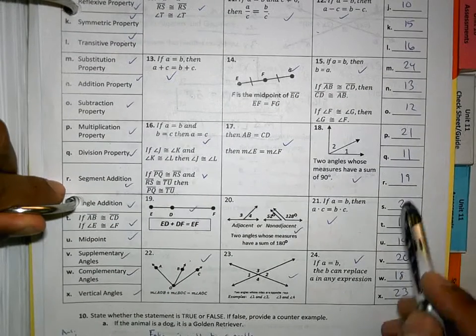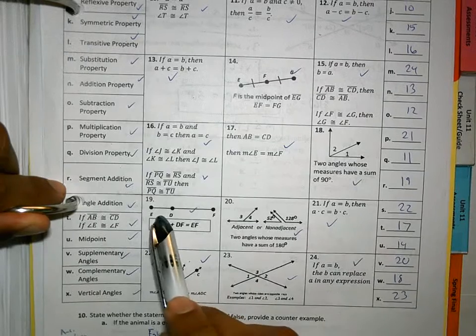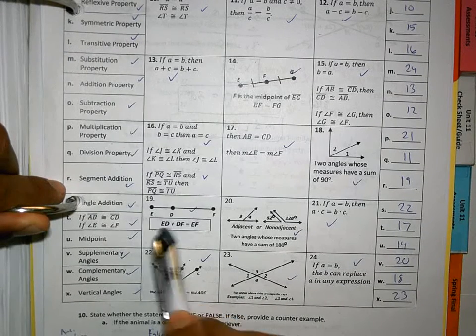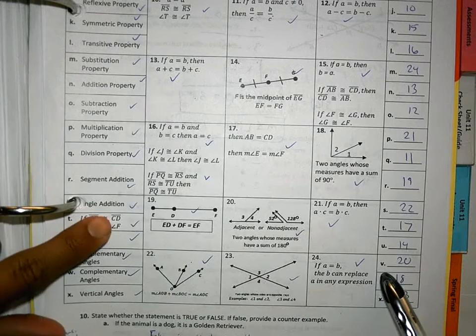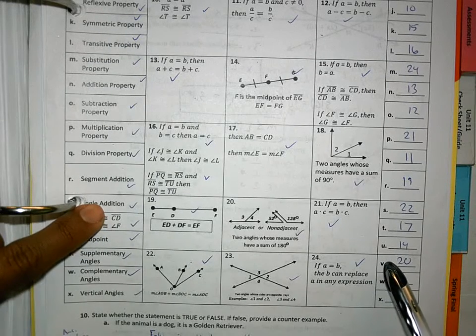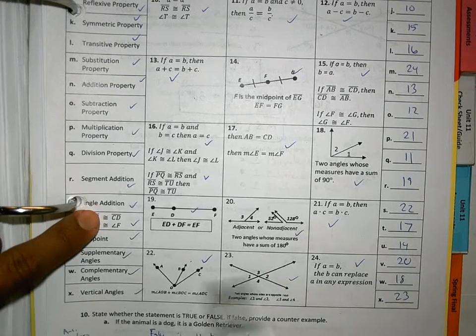R is number 19, where this piece plus that piece equals the whole piece. The angle addition, on the other hand, is where you add two angles to equal the whole angle, like the 22.